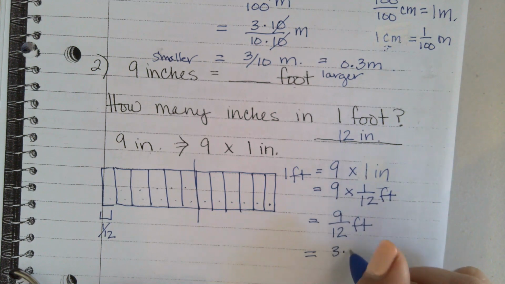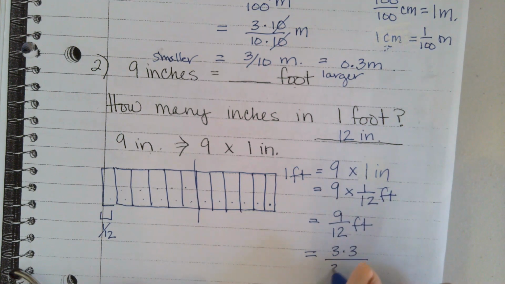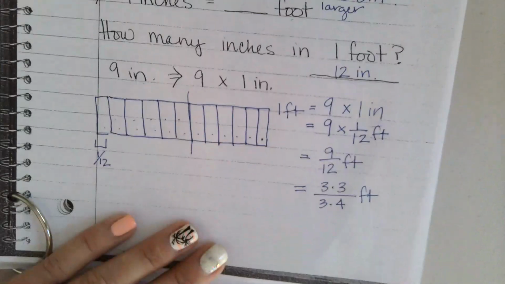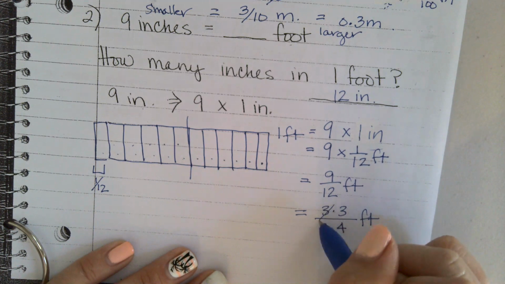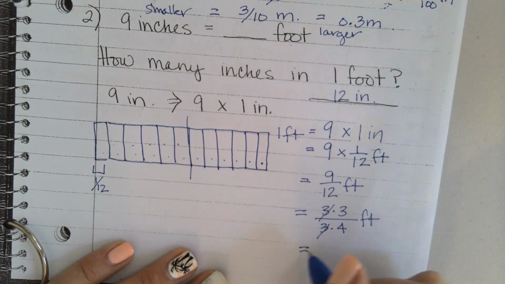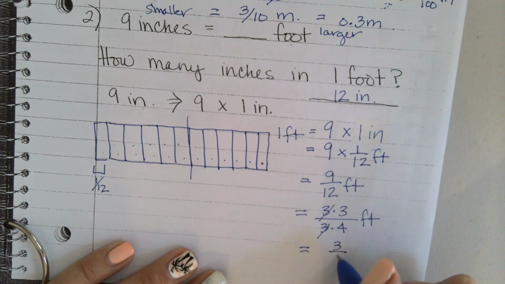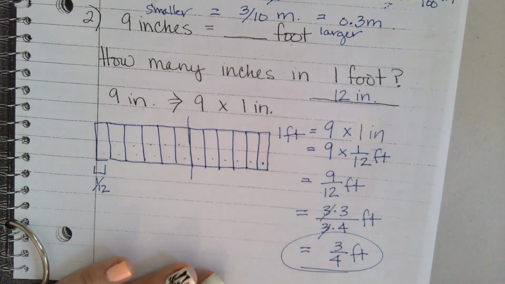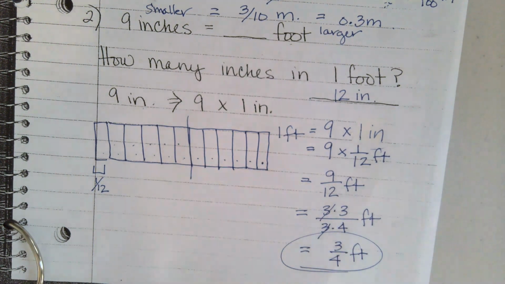So 3 times 3 is 9, right? And 3 times 4 is 12. Is there anything that we could cross cancel out? Yes, there is. The 3's. So we have 3/4 of a foot. All right. Does it make sense? Yes, it does make sense.